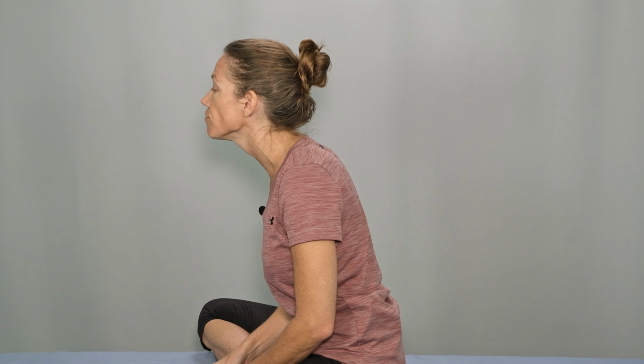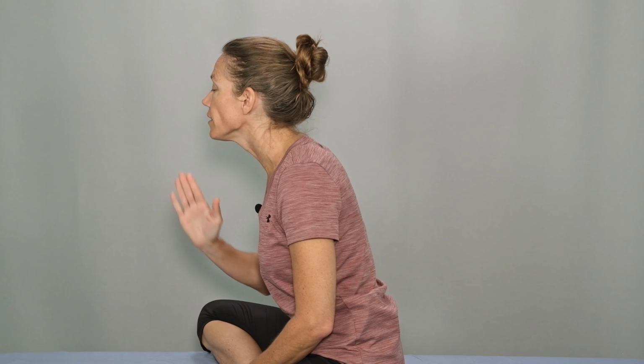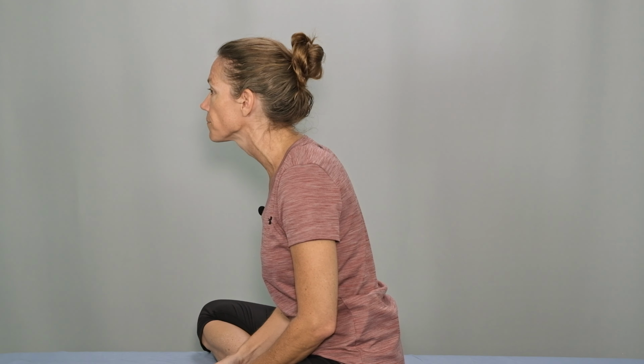First, forward head posture describes positioning where the head and the chin are jutted forward. I'll show you this from the side. In forward head posture, we see the head and the chin forward, so that the head is clearly forward of the rest of the spine and forward of the center of gravity.